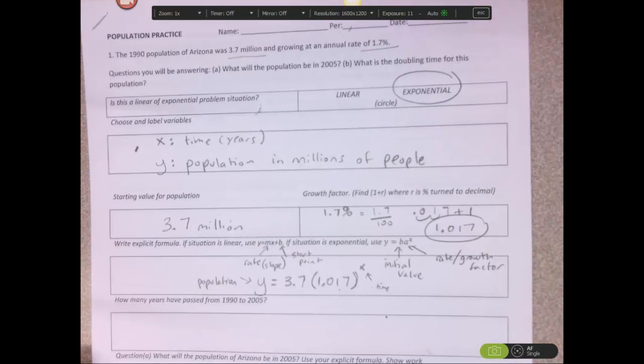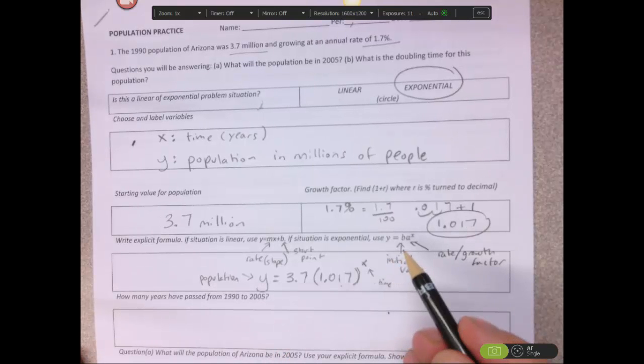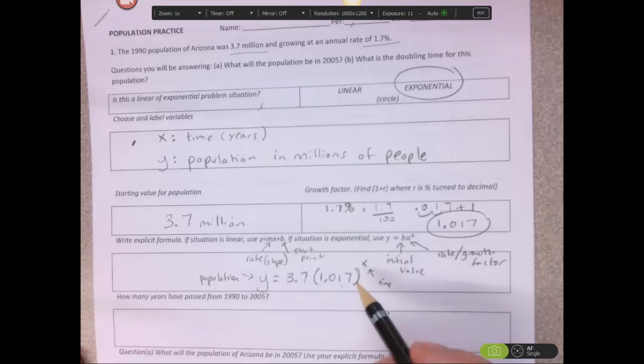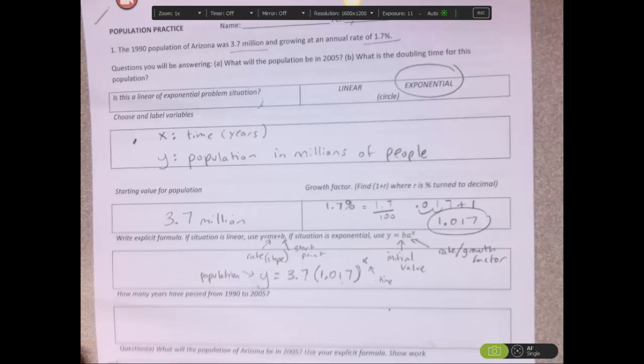Okay. So again, here's my growth factor, goes here in this a, and my initial starting point goes here, the 3.7 million. This thing is still the y-intercept on your graph if you were to graph this. And like the slope, this thing is my rate. Okay.